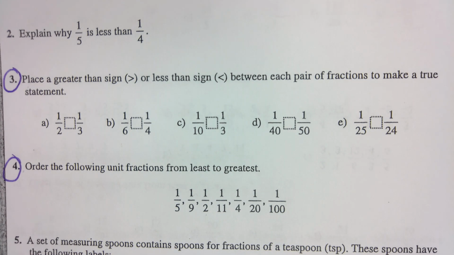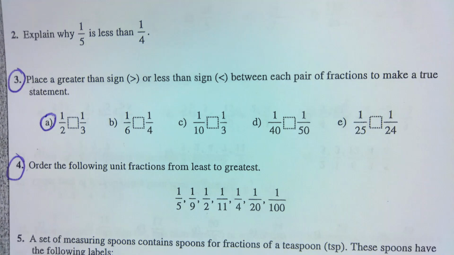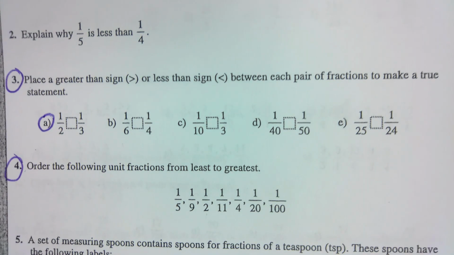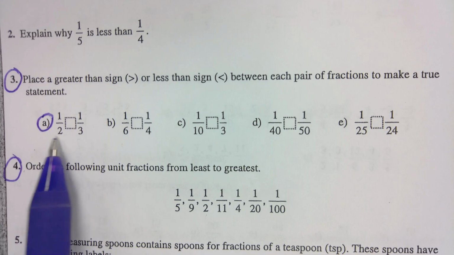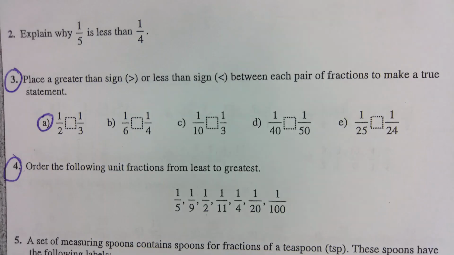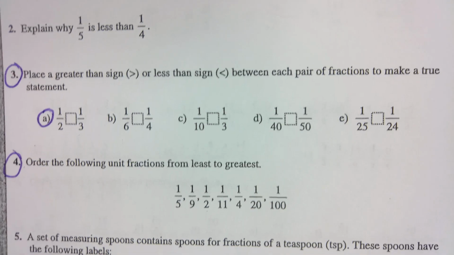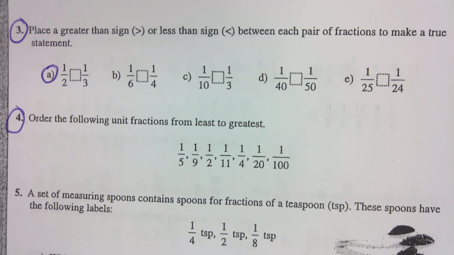Okay. So let's do the first one right here. Okay. So a half and a third. So which one is bigger? The easiest way, and I know this is probably how your elementary teacher taught you guys, is think of the pizza. Okay.